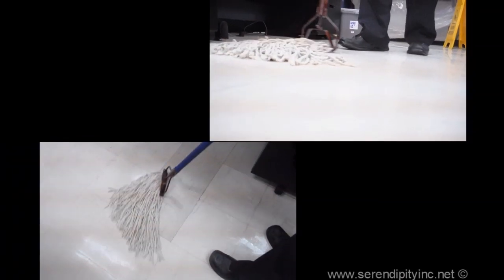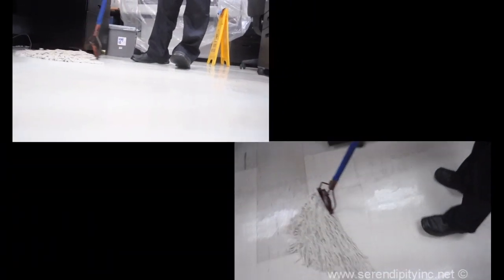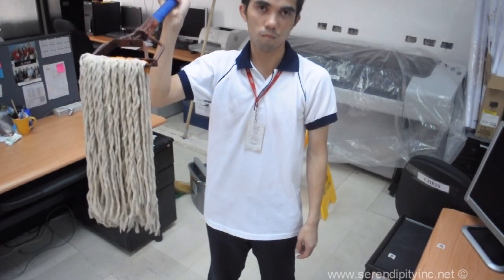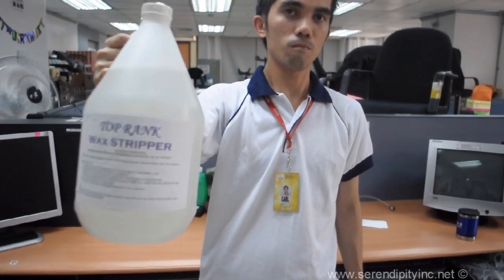Mop strip method. Mop strip is generally used when there is no floor scrubbing machine available and the floor finish buildup is not excessive. The tools needed here are wet floor signs, wet mop, mop bucket, spatula, stick broom, floor stripper, and dustpan.